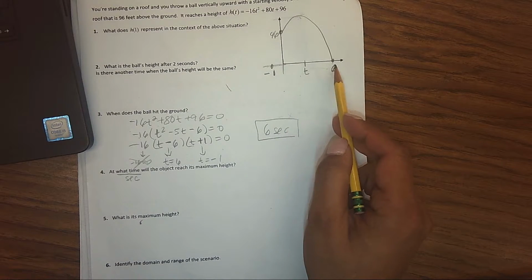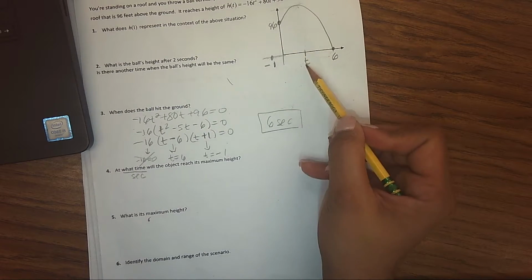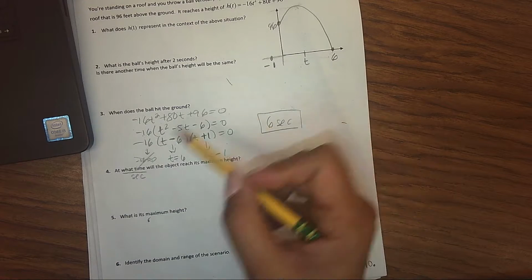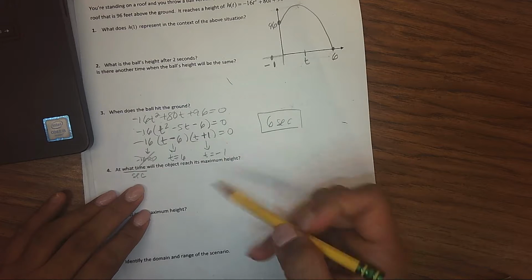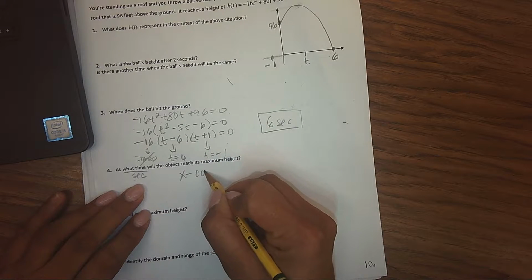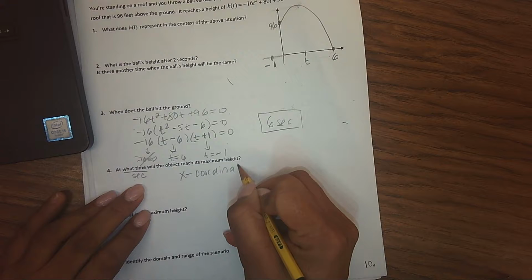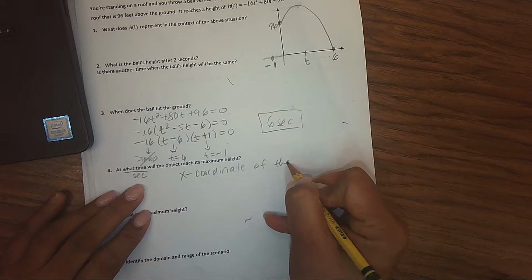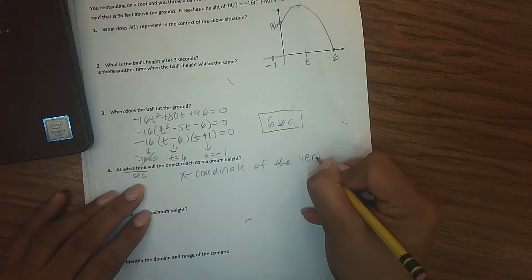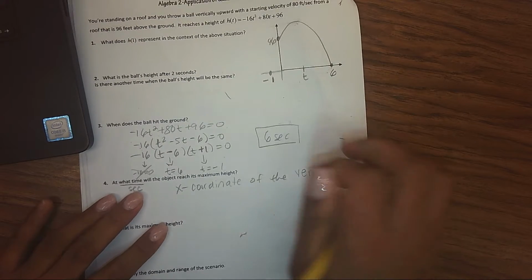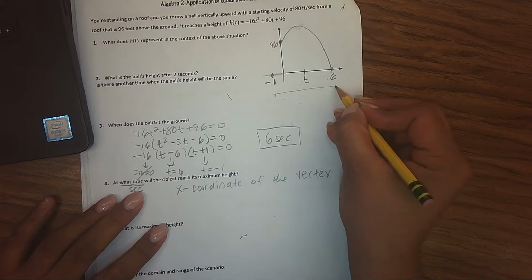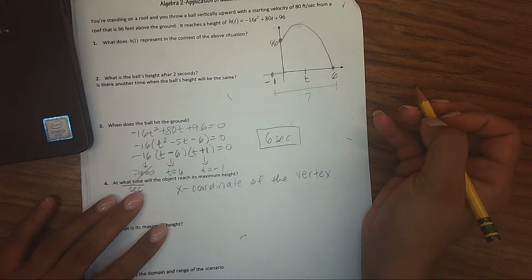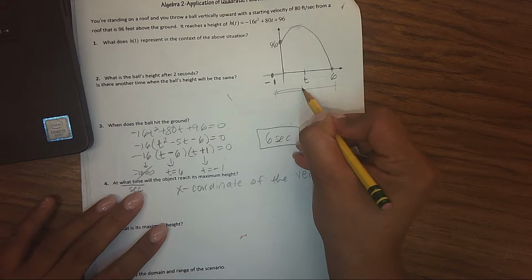Now if you have these 2 plotted, you know you can find the midpoint really easily. Because for 4, when it says what time will the object reach its maximum height, we want the x-coordinate of the vertex. Please write this down with me. We want the x-coordinate of the vertex. I need to find the midpoint. Okay, the whole thing is 7. Half of 7, I'm sorry, it's a decimal.